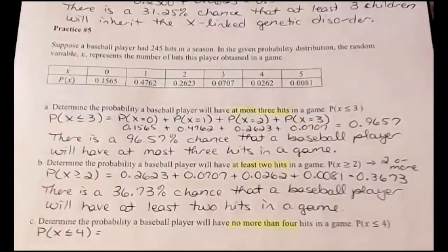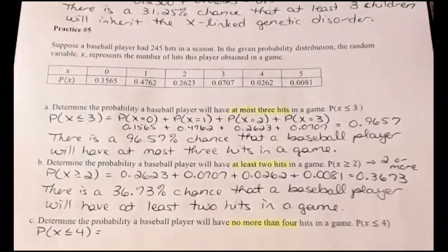So for part A, you should have had that the probability that a baseball player will have at most 3 hits is 0.9657. Your answer could have been something like, there is a 96.57% chance that a baseball player will have at most 3 hits in a game. Okay. Beautiful. Success on part A? Beautiful. Part B, you should have had a probability of 0.3673. There's a 36.73% chance that a baseball player will have at least 2 hits in a game. Consider 2 or more, right?